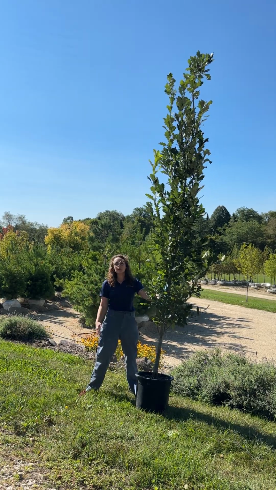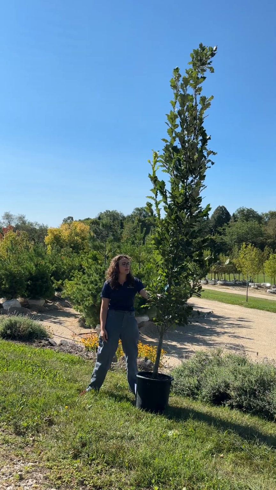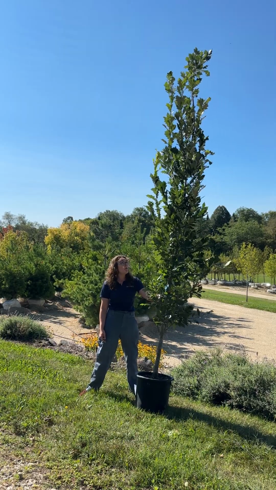I think it's really interesting what we can do with plants, and stay tuned for more on what else we can do.